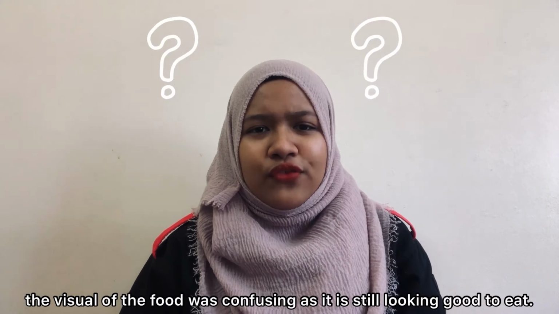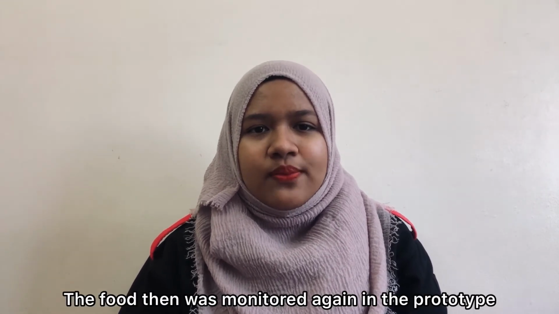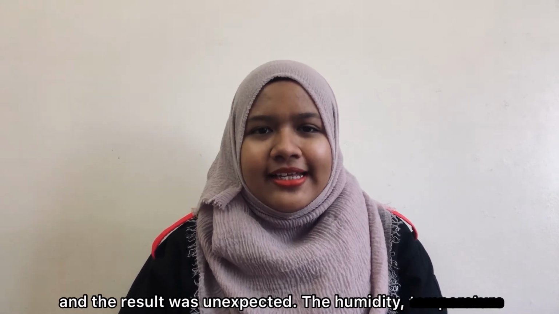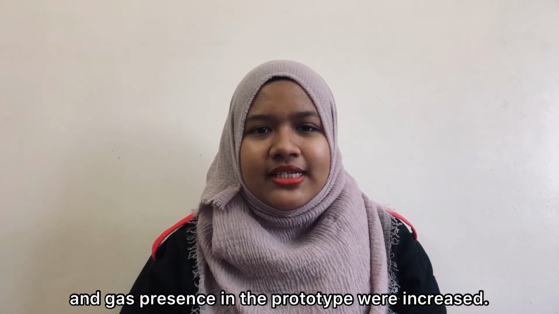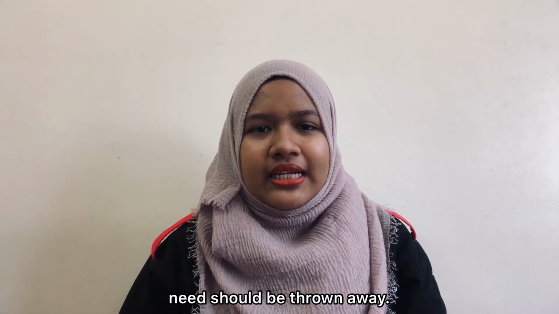After 1 day, the visual of the food was confusing as it is still looking good to eat. The food then was monitored again in the prototype and the result was unexpected. The humidity and the gas presence in the prototype were increased and the red LED was turned on, indicating that the food needs to be thrown away.